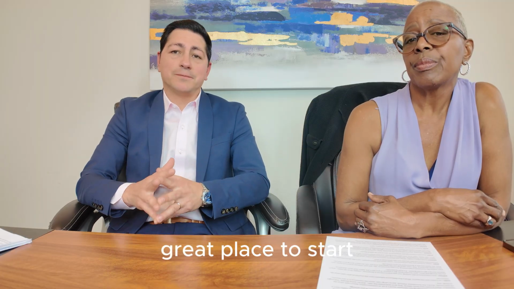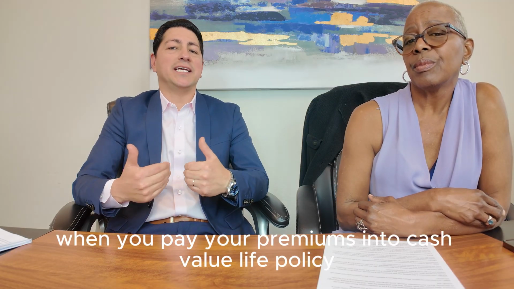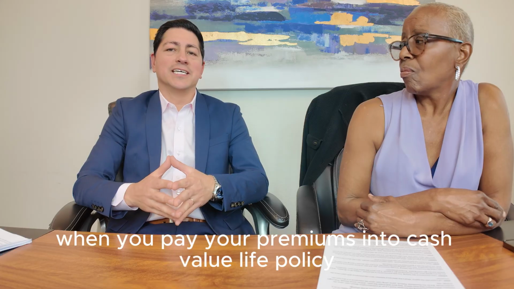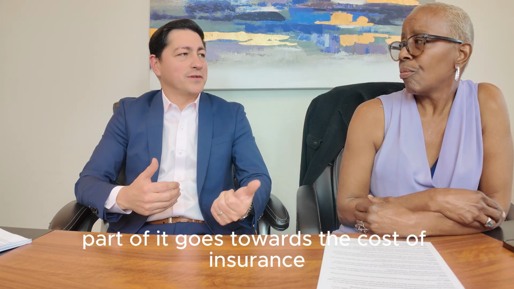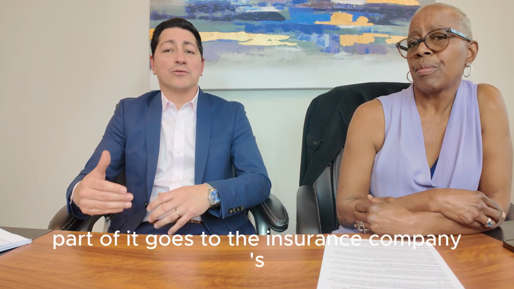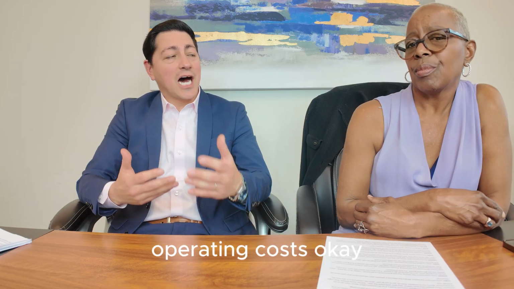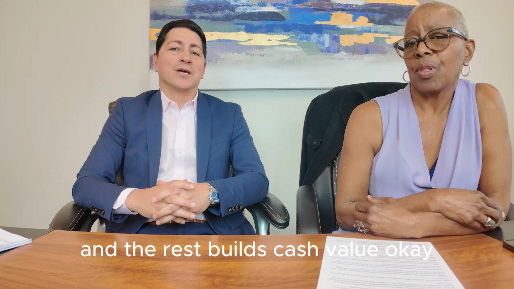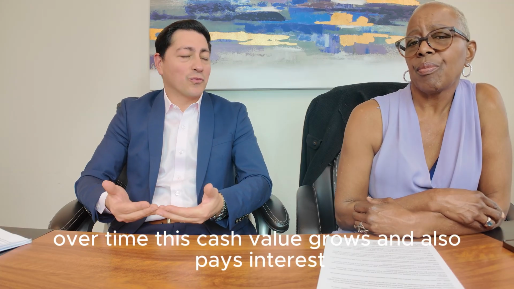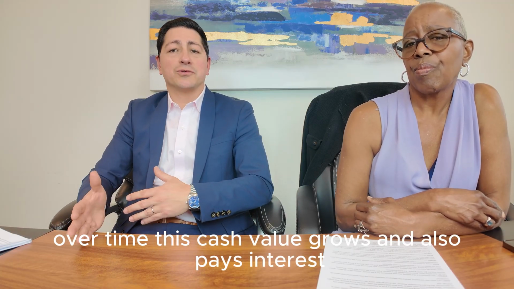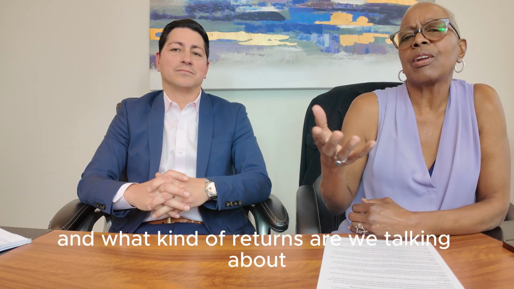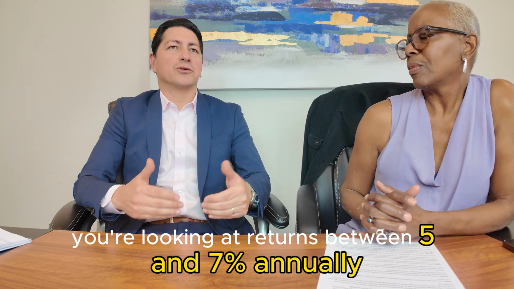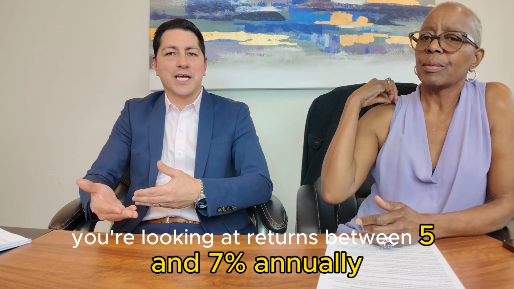Great place to start. When you pay your premiums into a cash value life policy, part of it goes towards the cost of insurance. Part of it goes to the insurance company's operating costs. And the rest builds cash value. Over time, this cash value grows and also pays interest, which accelerates the growth. So how much does it grow and what kind of returns are we talking about? Typically, you're looking at returns between 5 and 7% annually.